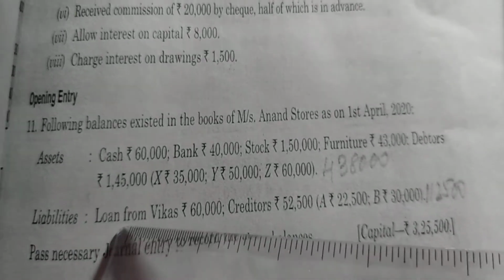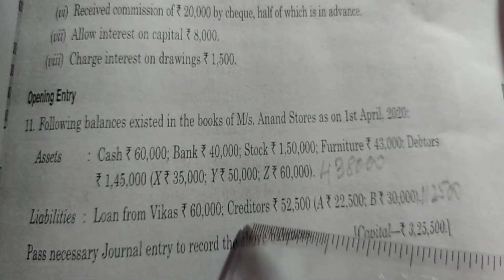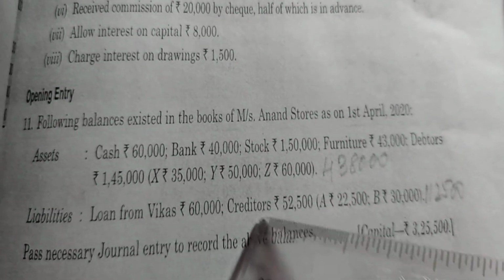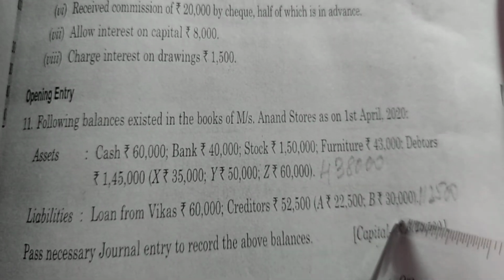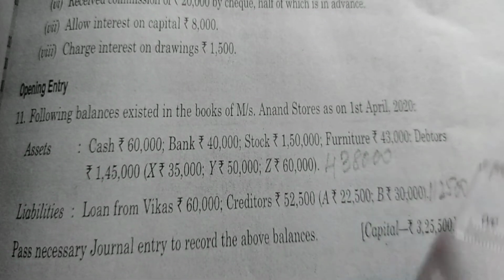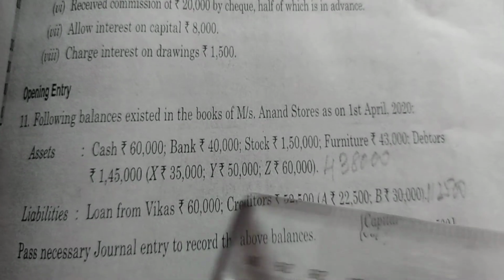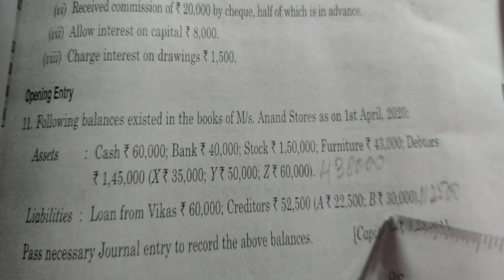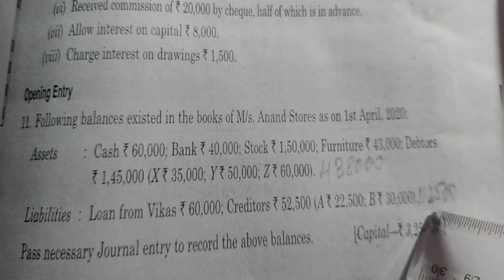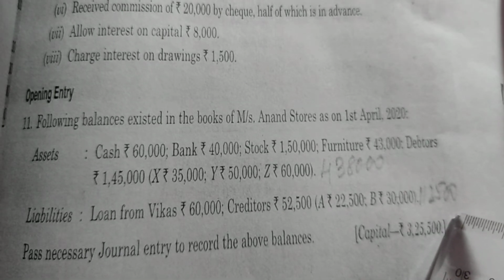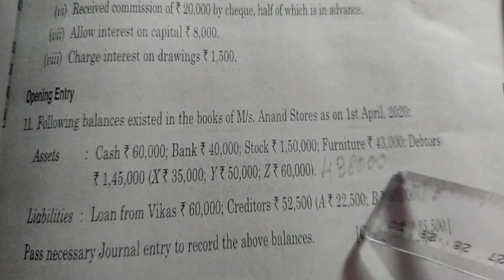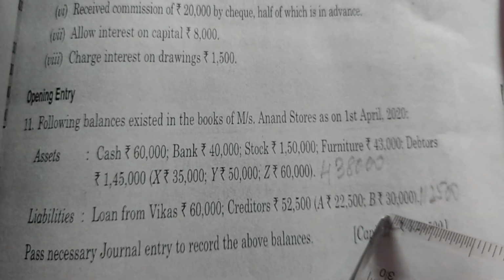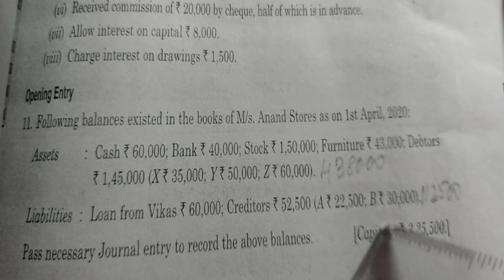Two, loan from Vikas and creditors are also specified. Then loan, then A and B. Then we'll do the total of assets and the total of liabilities. Here our total is 4,38,000 and 1,12,500 is your liability. That means there is a difference between assets and liabilities, and we can see that capital is also not given. That means that difference is your capital.